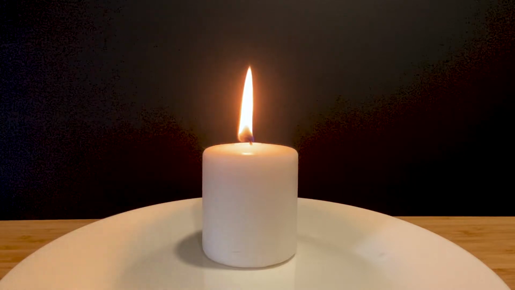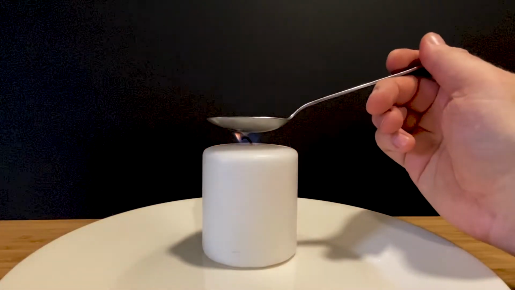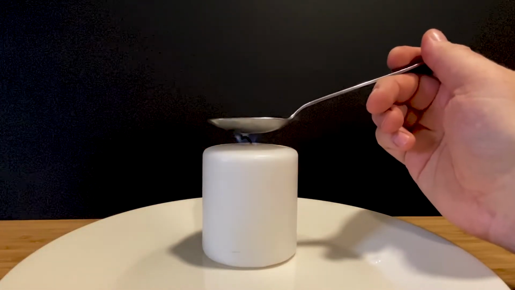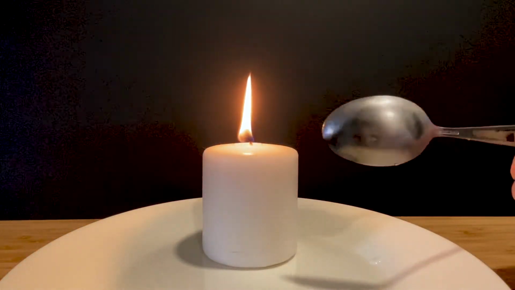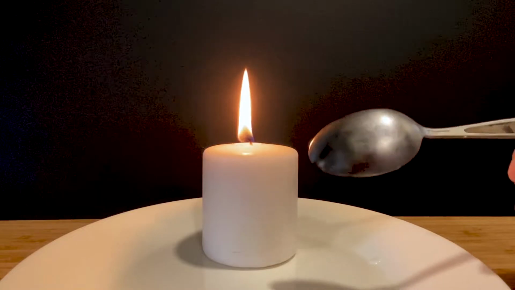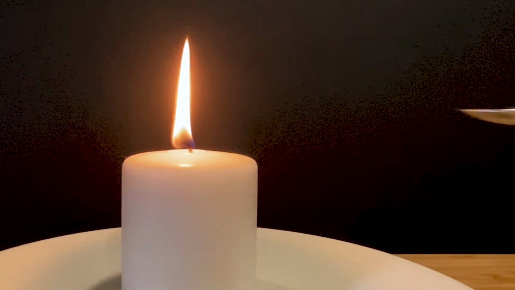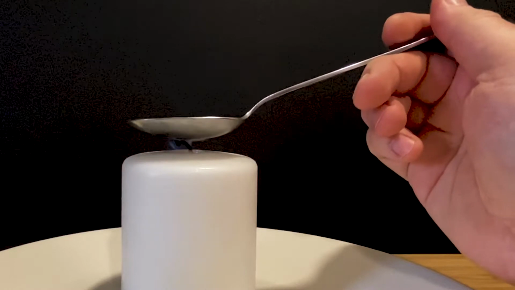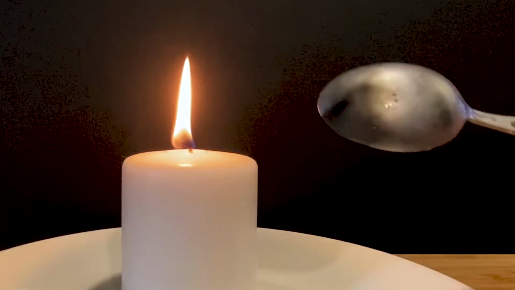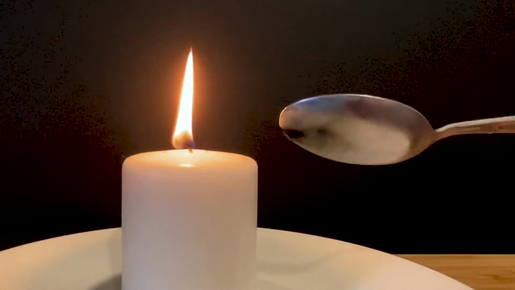If I lower the spoon towards the bottom of the flame, where it's the least hot, I'm interrupting the reaction in a different way. See this white stuff? That's not soot, it's actually unburnt wax. What's happening here is that the hot gaseous wax, instead of burning, collides with the cooler spoon, so the wax turns from a gas back into a solid and collects here.